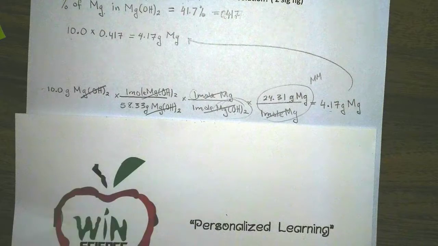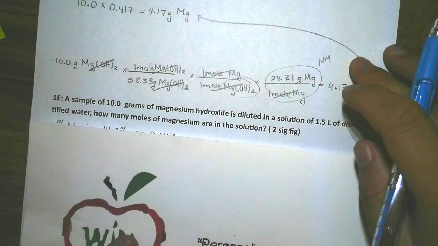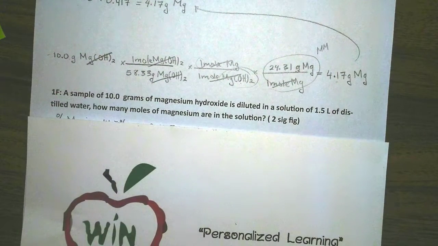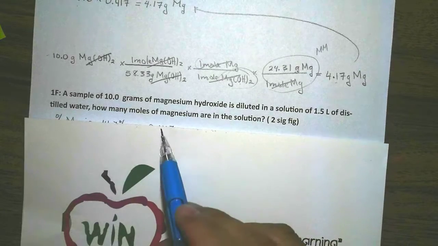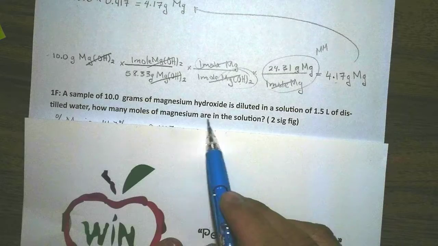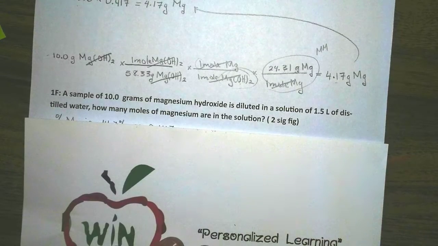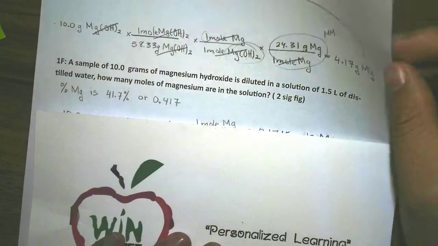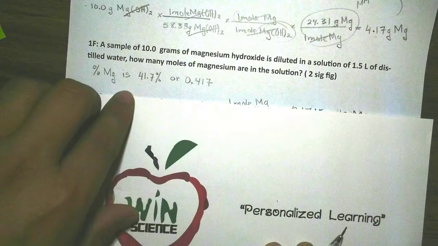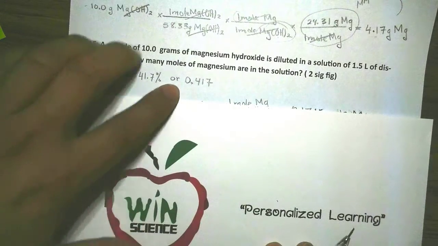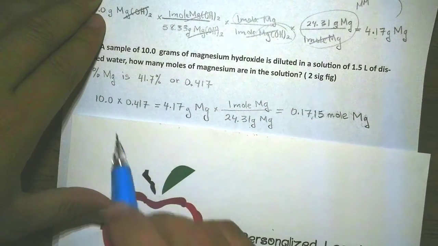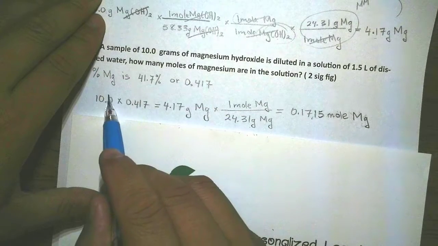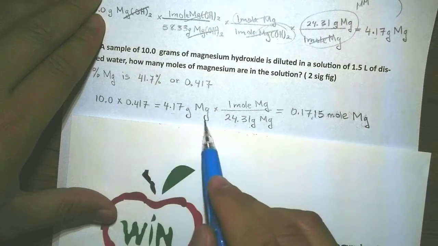Let's look at another example. A sample of 10 grams of magnesium hydroxide is again the same scenario, but we are looking for how many moles of magnesium are in the solution. Assume this problem wasn't given to us and we are given this problem directly. Of course, we would use the knowledge of percentage again. Magnesium is 41% in the compound, and we take that and we multiply to the entire sample in decimal form, give us the mass of magnesium.